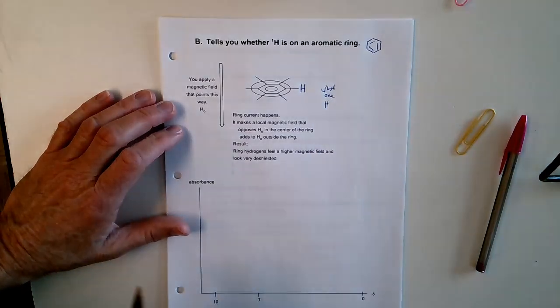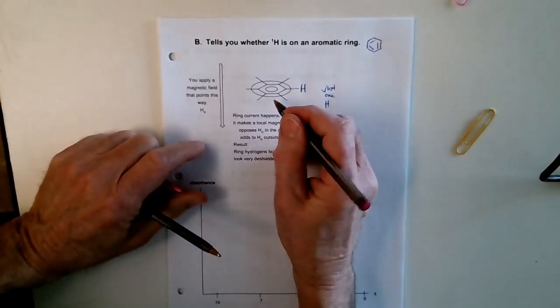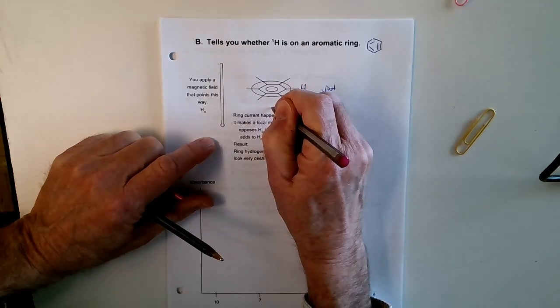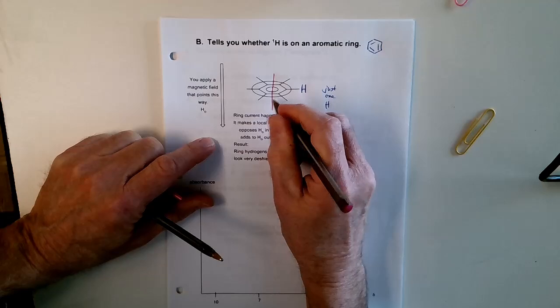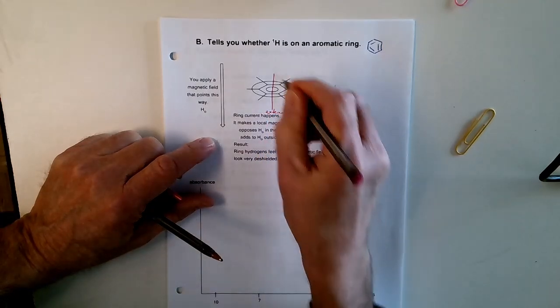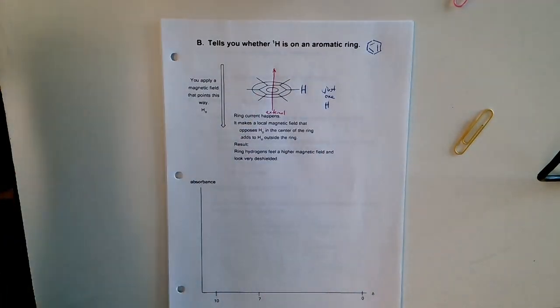Just one hydrogen. And what happens is you envision the external field, the magnetic field, coming in from this direction. Okay, here's the external field. Remember, we have decided that in order to do this at all, you've got to live inside a magnet. They're big. So there's what happens.